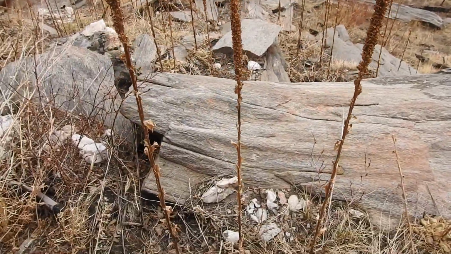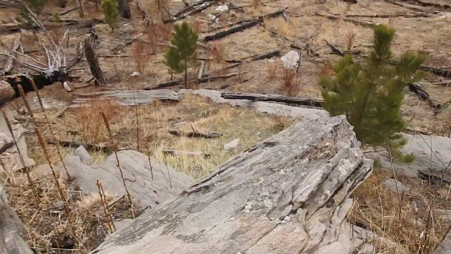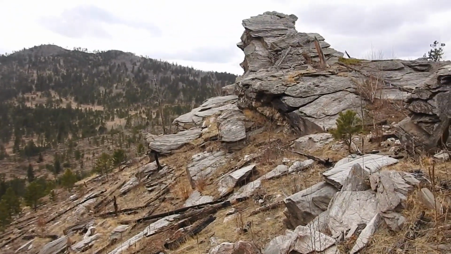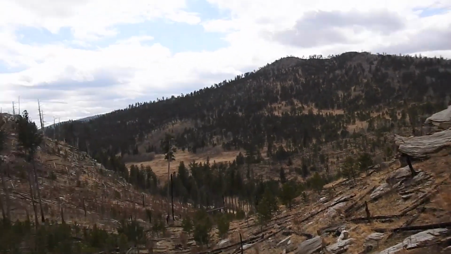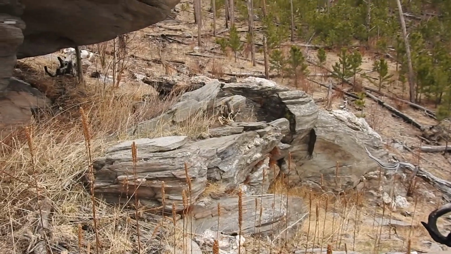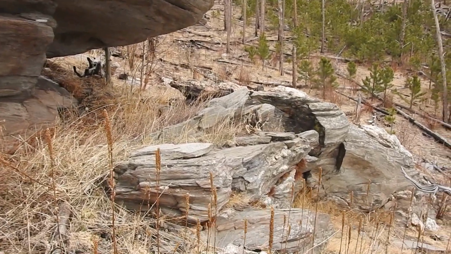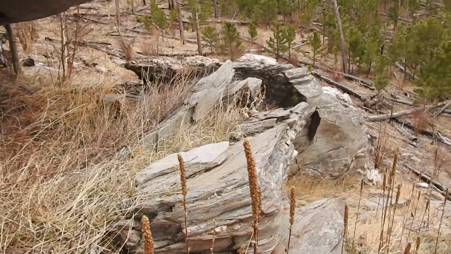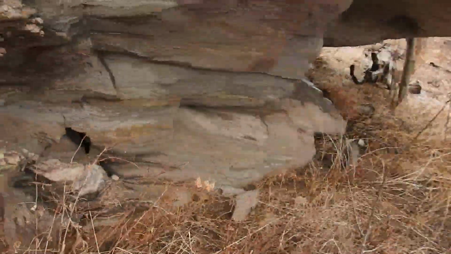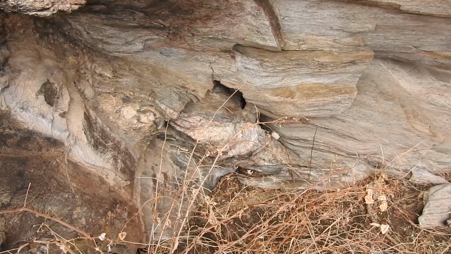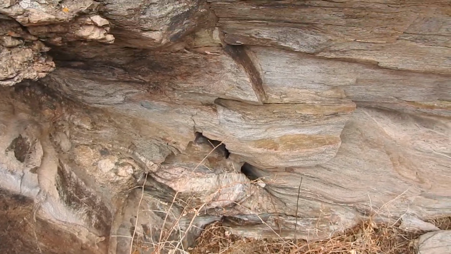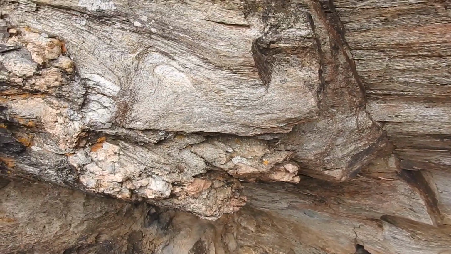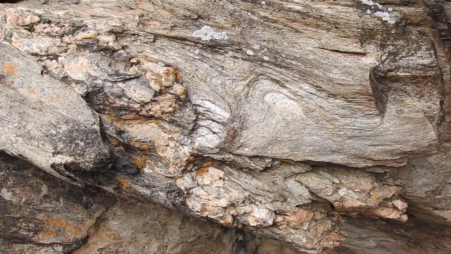Look at this little sliver. Yeah, it is truly incredible. Doesn't even look petrified.